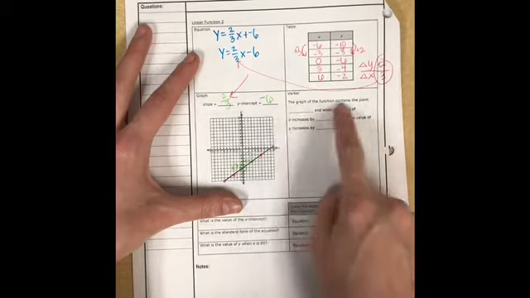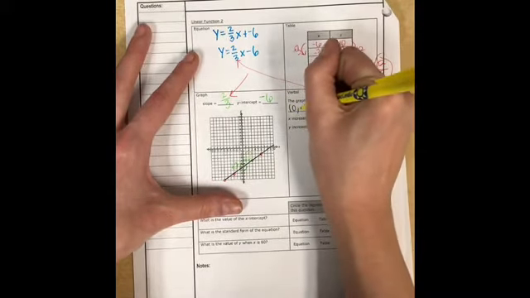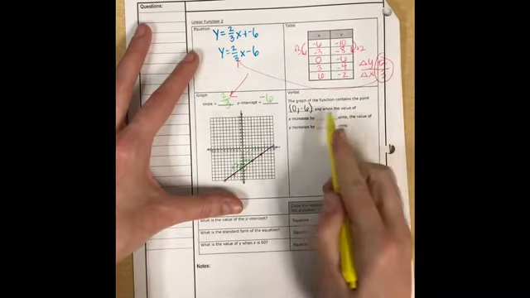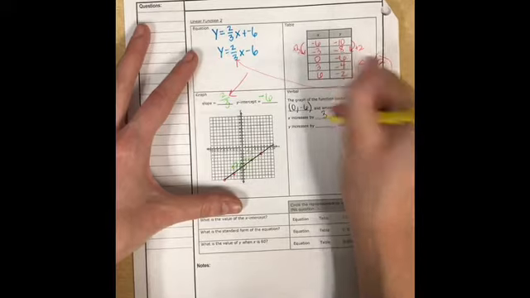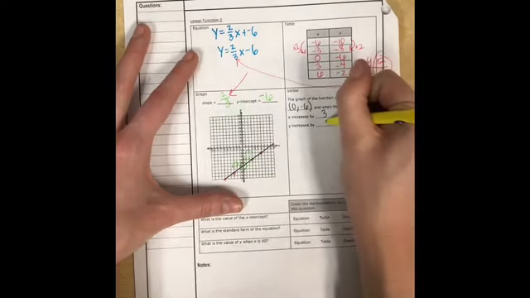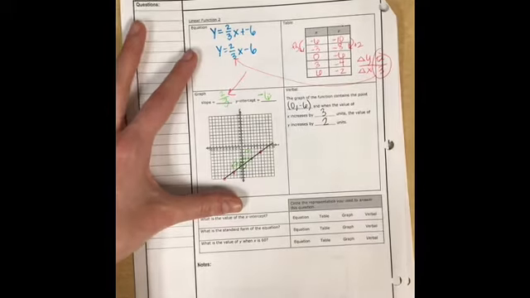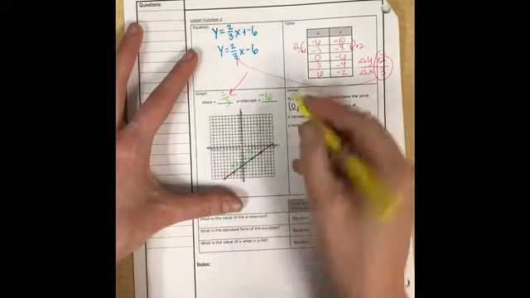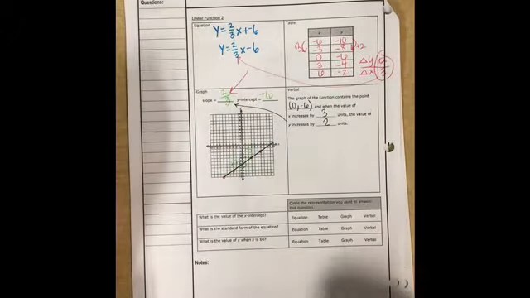Okay, the graph of the function contains the point 0, negative 6. And when the value of x increases by 3 units, the value of y increases by 2 units. And that helps us with our slope here. It matches, all of these pieces are matching.